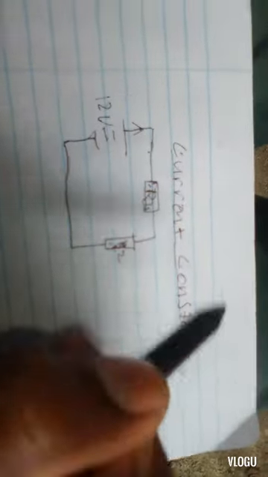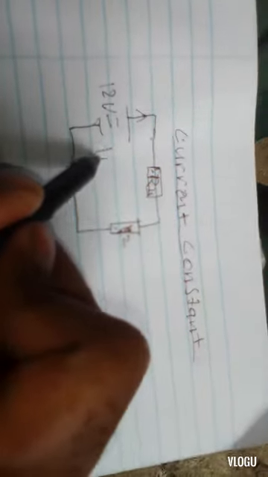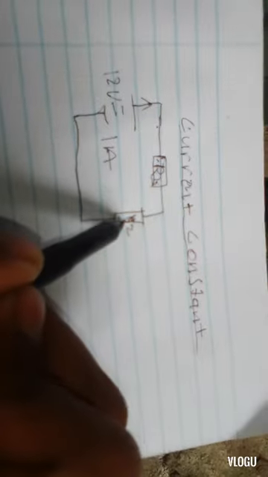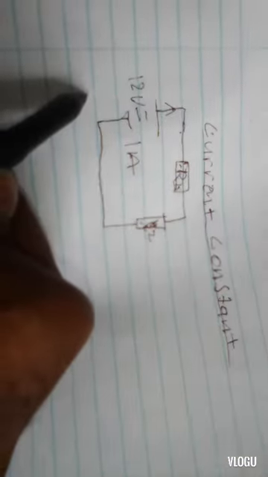So if I have a current flowing through the circuit of, let's say, about 1 amp, then 1 amp would be flowing through the entire circuit. So this resistor would have 1 amp, and this resistor would have 1 amp as well. But the next thing you have to note about a series circuit is that the voltage changes.